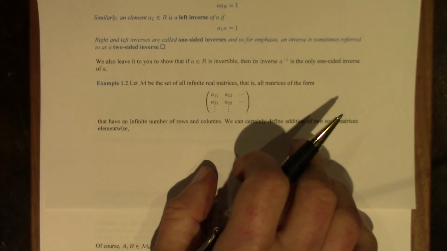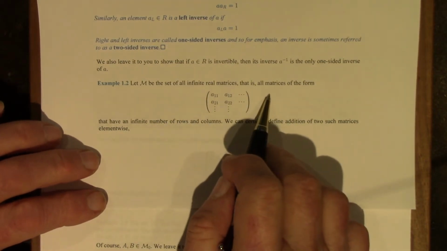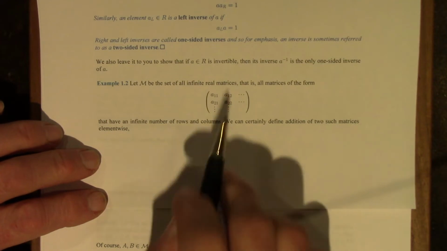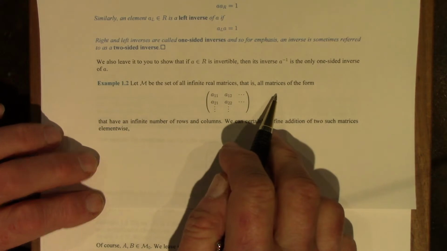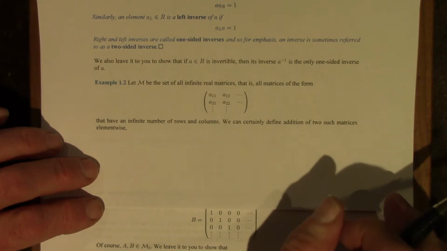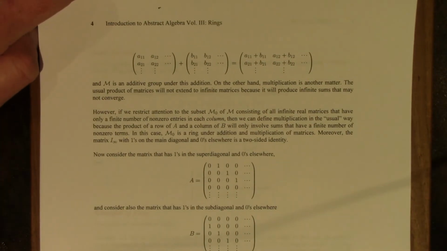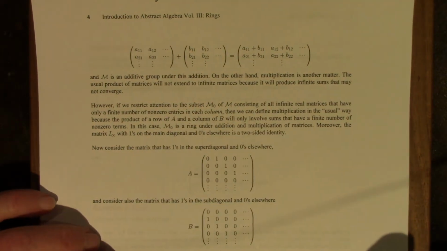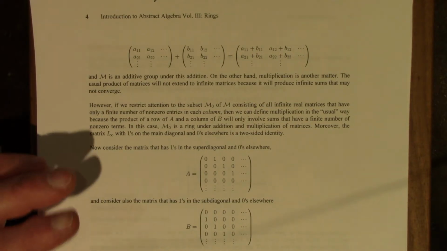Another example, let M be the set of all infinite real matrices. And so it looks like this. There are infinitely many rows and infinitely many columns. We can certainly define addition of two such matrices. We just add component-wise, element-wise. So it looks like this. And this will make M into an additive group. So it's an abelian group under addition.